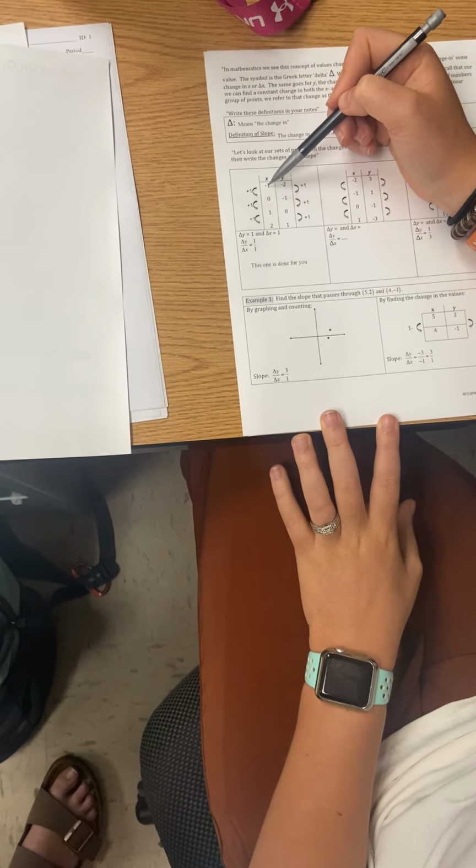Okay? For this one, you're going to do the same thing. Here, you're graphing and counting. So you graph the points, find whatever you think the third point would be, and graph that.